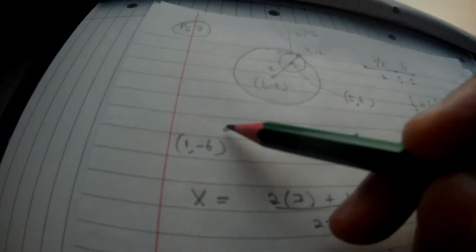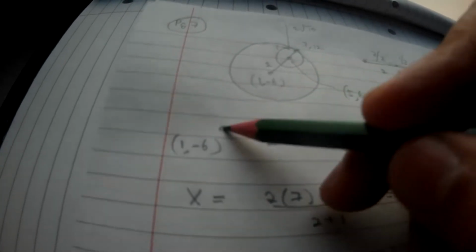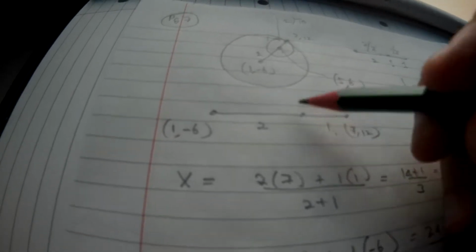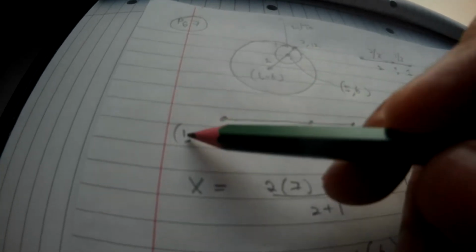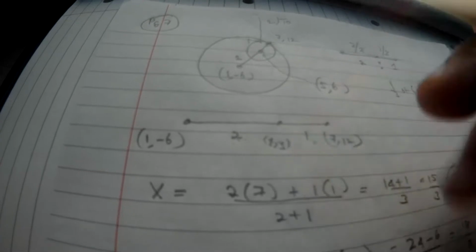So let's say I'm going to write that line again down here. So we've got a ratio of 2 to 1. We've got our point there. Now we're trying to find this point here, which is our x and our y, which corresponds to this here. Okay, so this line is 2 to 1. Now the way you do it, you write it down like this. You got 1 and minus 6 at this end, 7 and 12 at the other, 2 to 1. You need the x and the y.